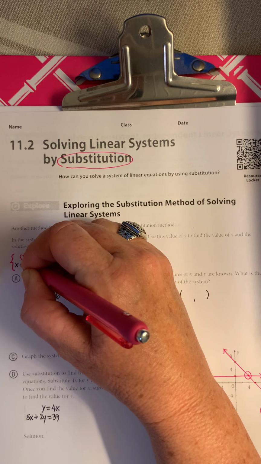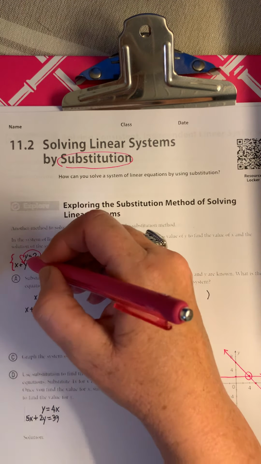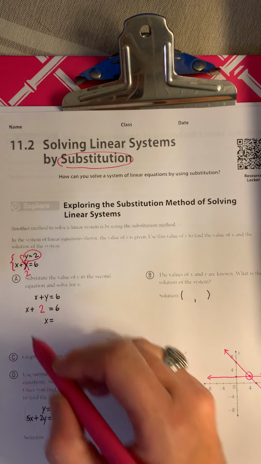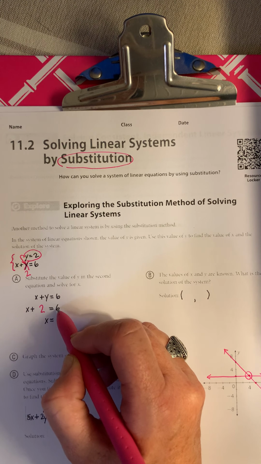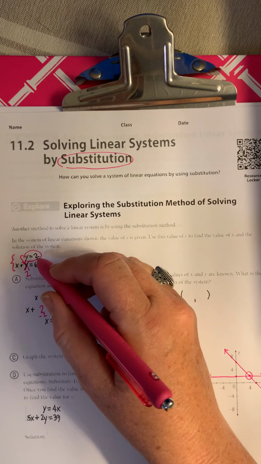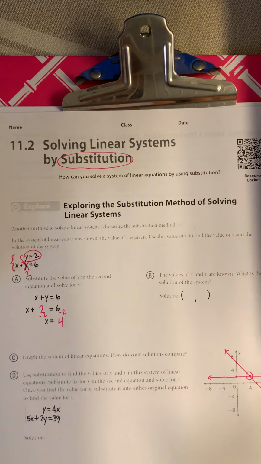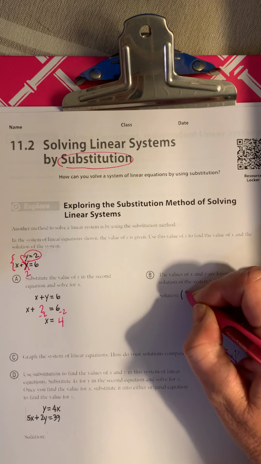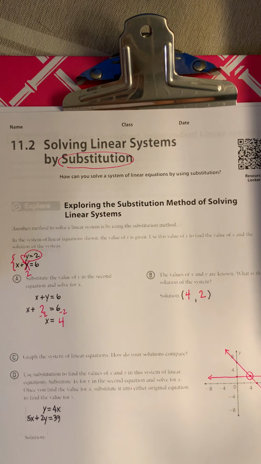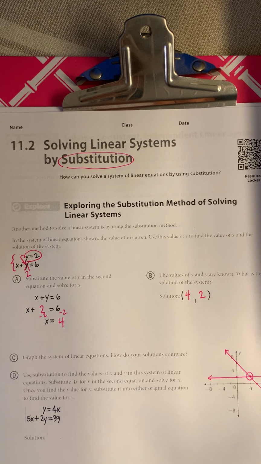You're going to take y out of this second equation, and you're going to substitute in its place what y is equal to. And y is equal to 2. So if we put the 2 down here, we subtract 2 from both sides, minus 2, we get x is equal to 4. Then to find out what y is, normally we would have to plug this back in, but since we already knew that y was 2, we don't even need to do that. So our solution is the point 4, 2, the ordered pair 4, 2.